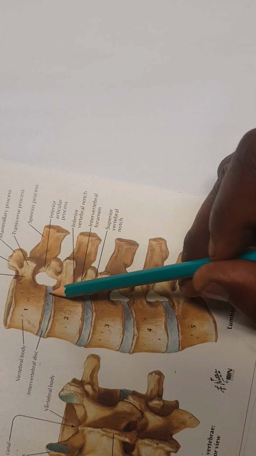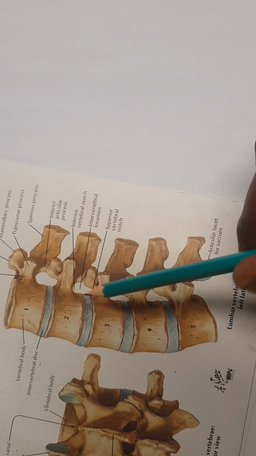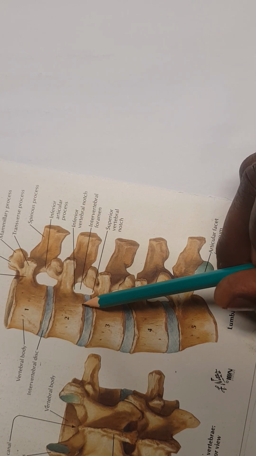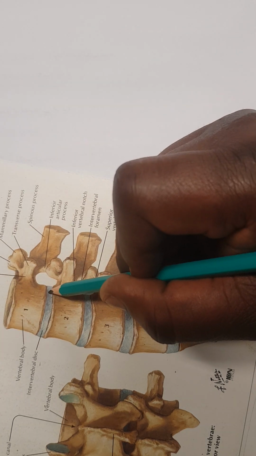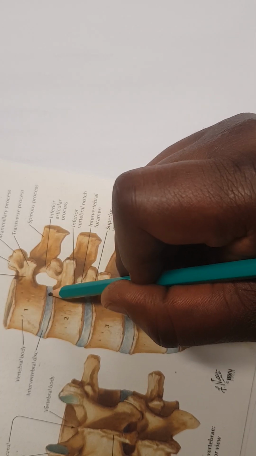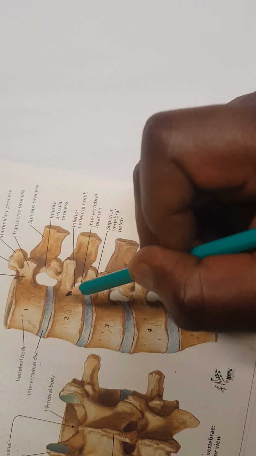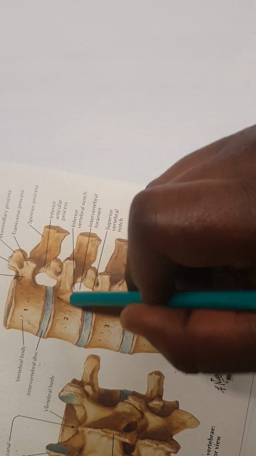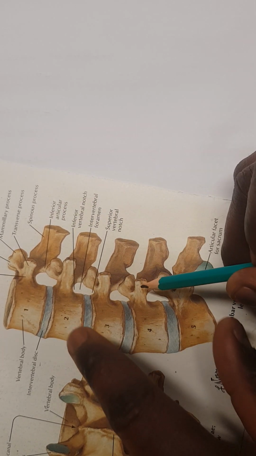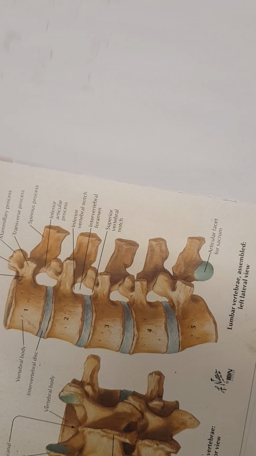So if the L1, L2 disc space is different from the L2, L3 disc space, therefore this disc is already in grade 4 or grade 5 Ferment, grade 4, grade 5 degenerative disc disease. That can be categorized as grade 4 or grade 5 of the Ferment system.